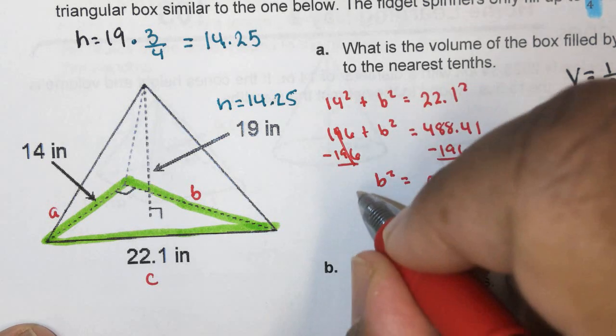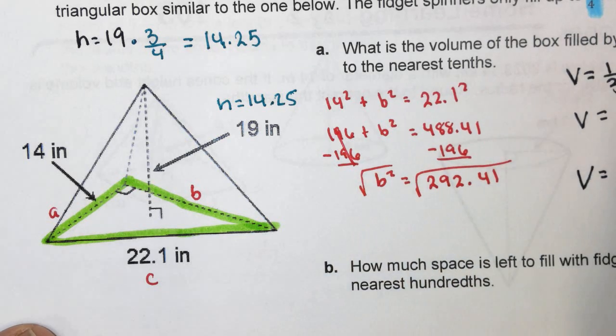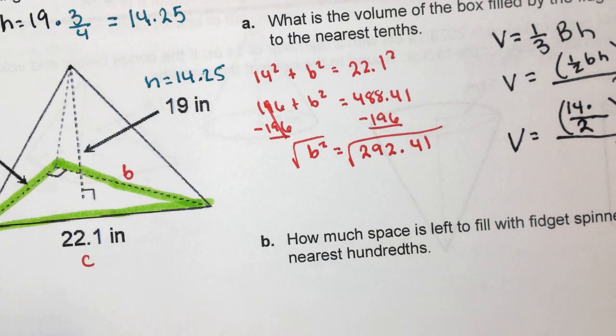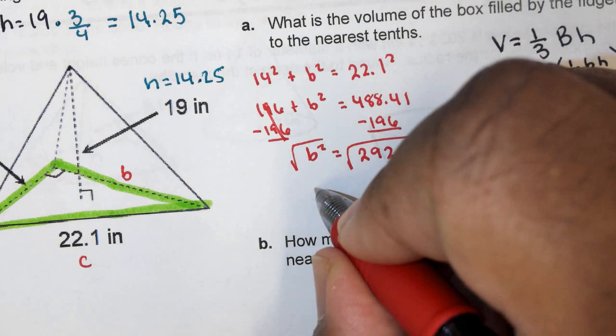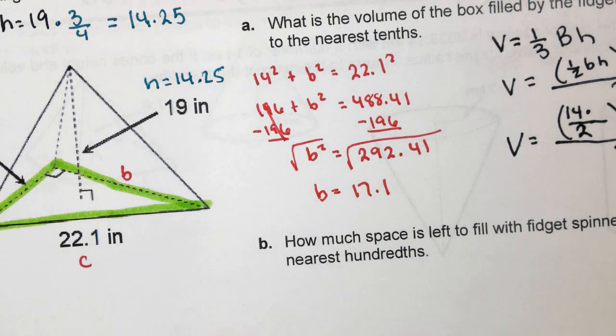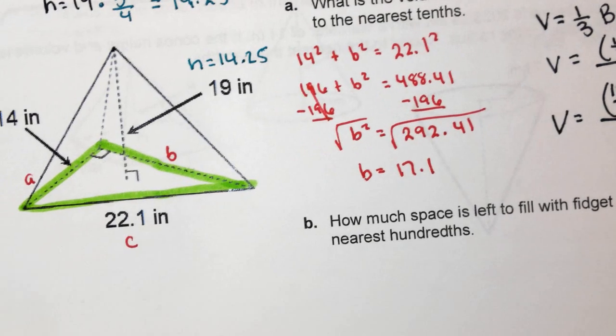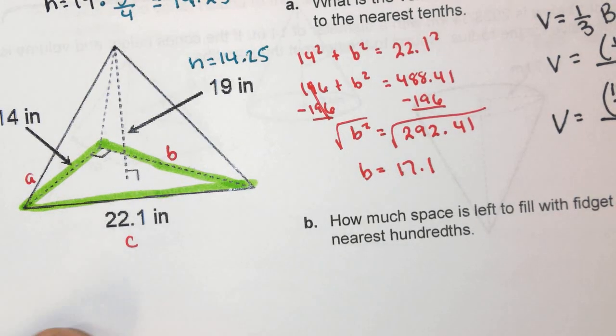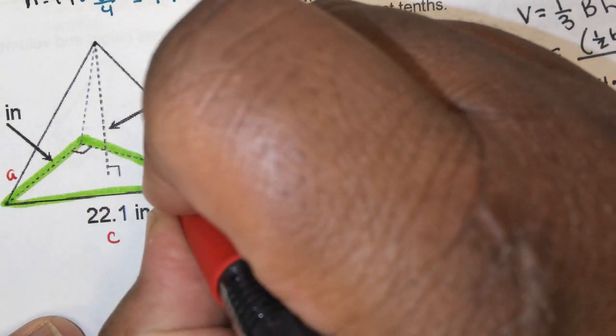292.41, square root. You should always try those. Sometimes the decimals come out clean. On this one, you get a clean decimal: 17.1. That's what I'm going to use for the height of my triangular base. 17.1. It will be right here.